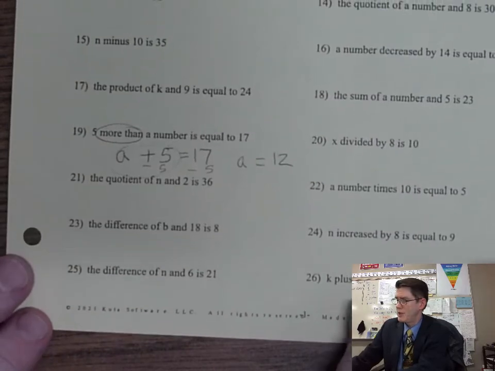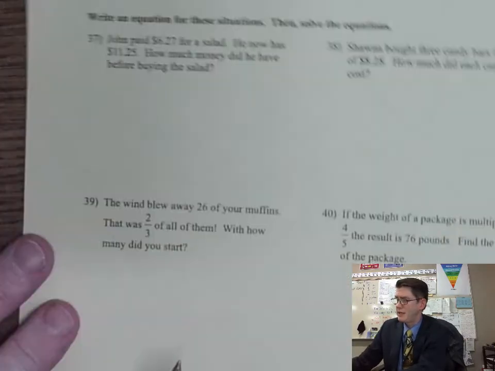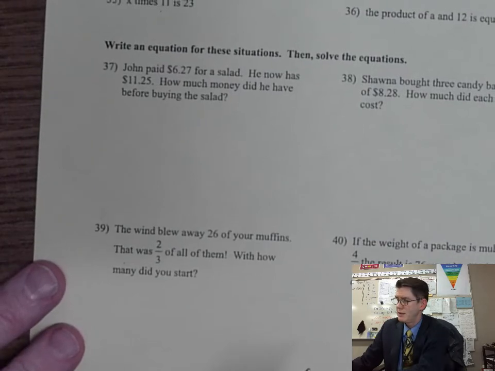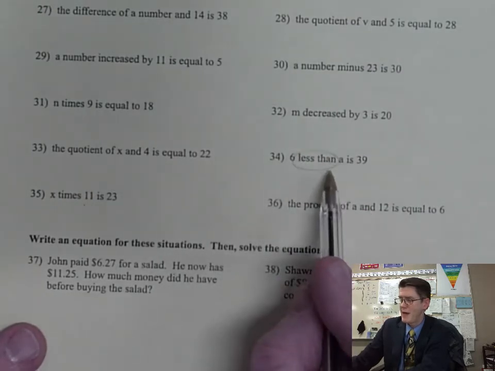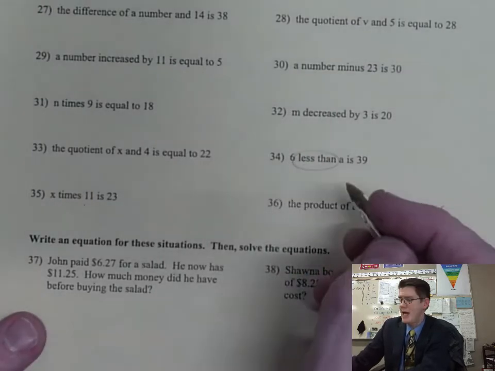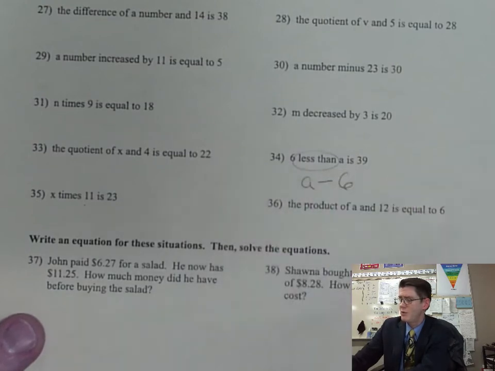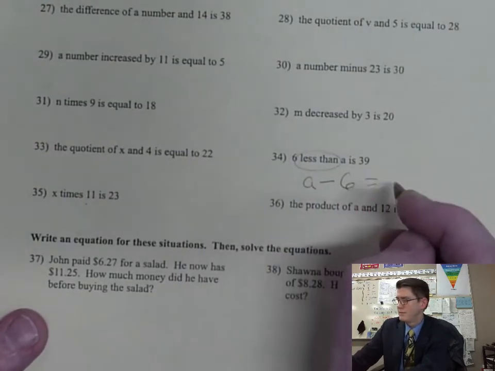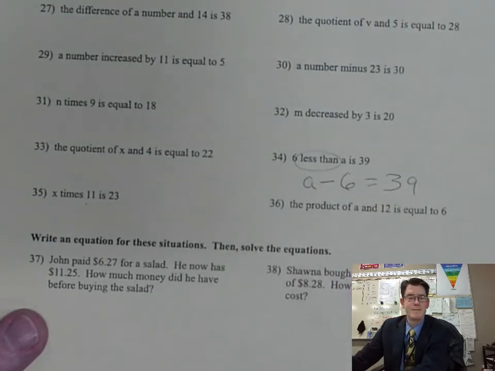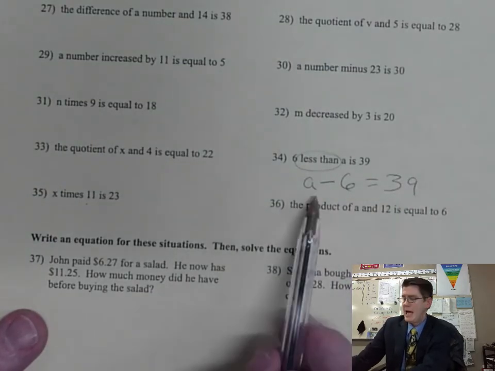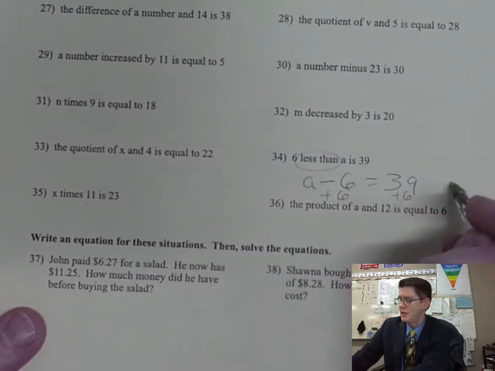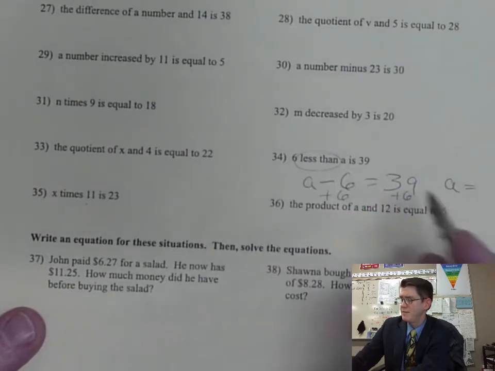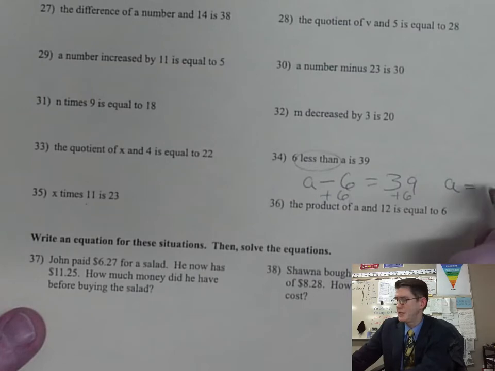As I'm looking through these, let me try to find. Yes, right here. These less than, it's kind of like that more than. This less than means it's backwards. So 6 less than a, we have to write it backwards. A minus 6 is 39. And then to solve for a, we do the opposite of this minus 6. We add 6 to both sides. So a on this side of the equal sign. And 39 plus 6 is 45.